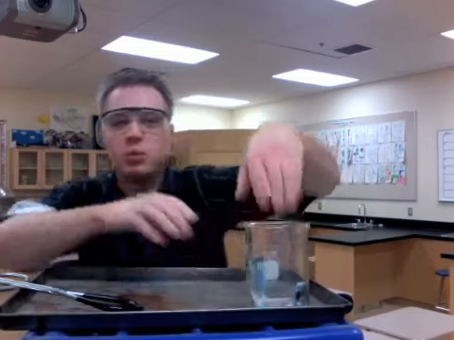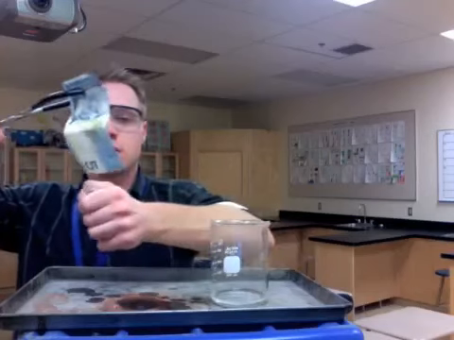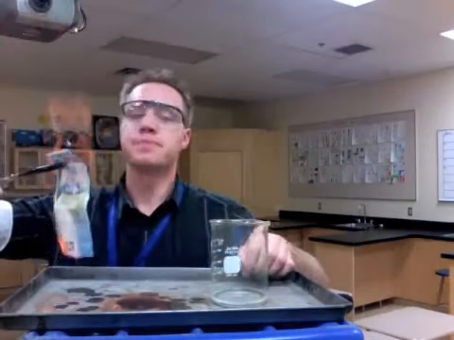And it looks much better with the lights off. Here it goes. And there it goes. That's the $5 bill burning. Now it looks like it's burning, but it's not really. Okay, and there it goes. Up in flames. Alright.